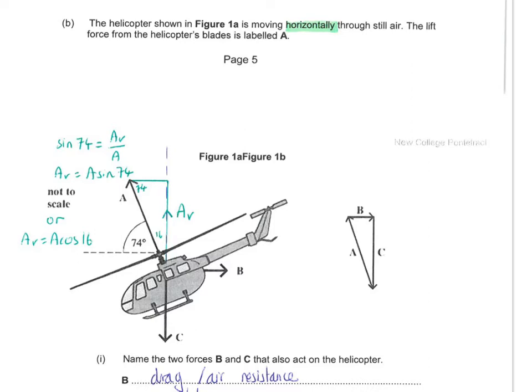The helicopter shown in the diagram is moving horizontally through still air. We are told the lift force from the helicopter's blades is labelled A. So have a good look at the diagram. Here you see the lift force shown. Two other forces are shown, B and C.